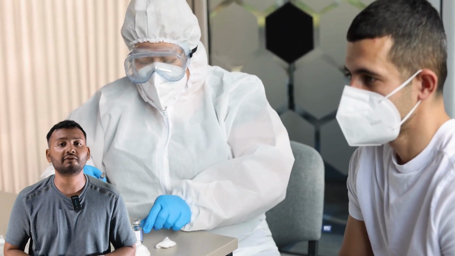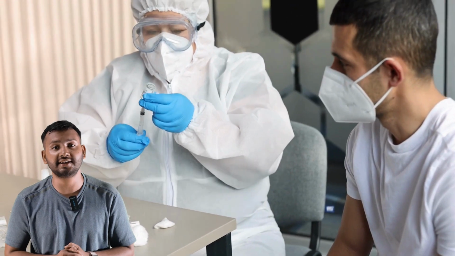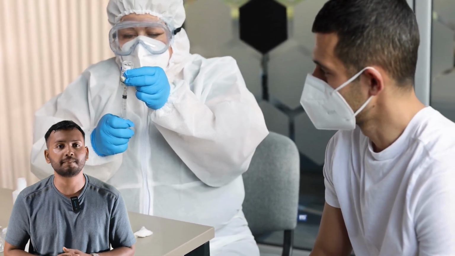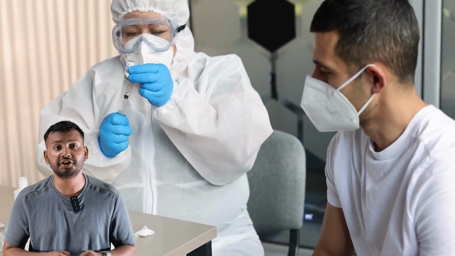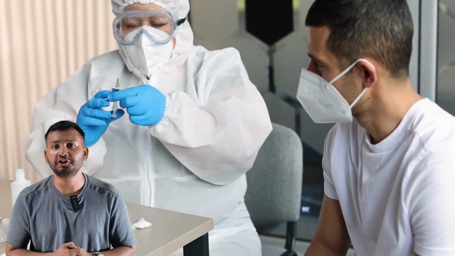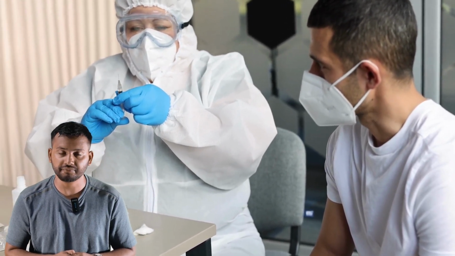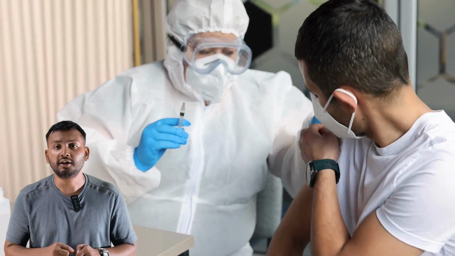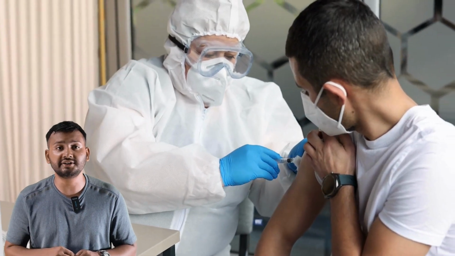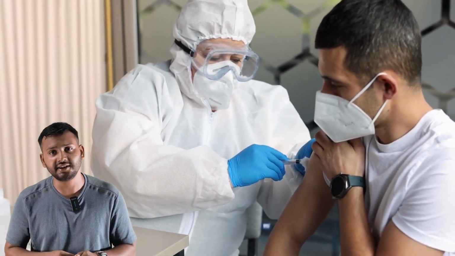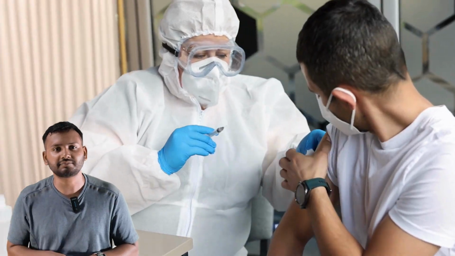Vaccinations remain a vital tool in our fight against the COVID-19 pandemic, and rigorous monitoring ensures its continued safety and efficacy.